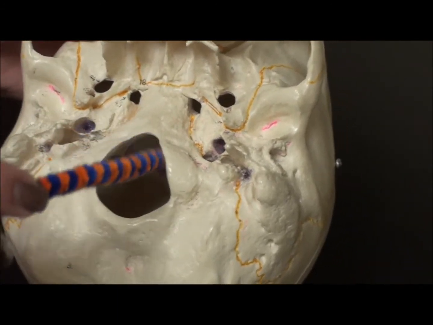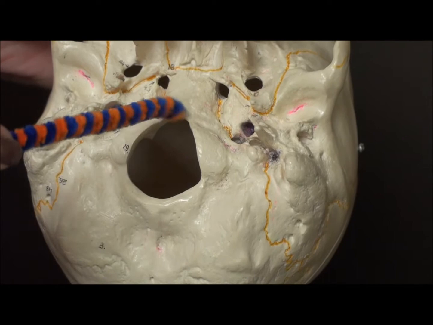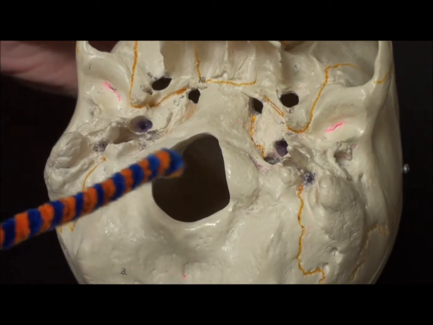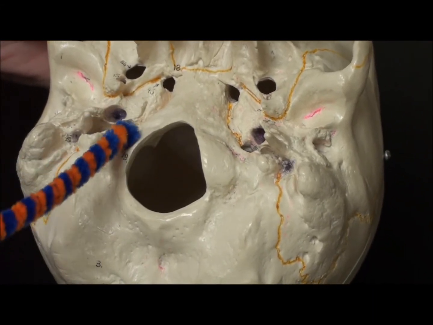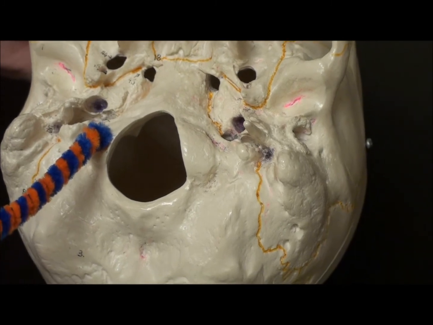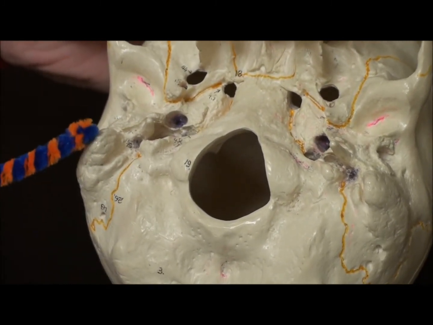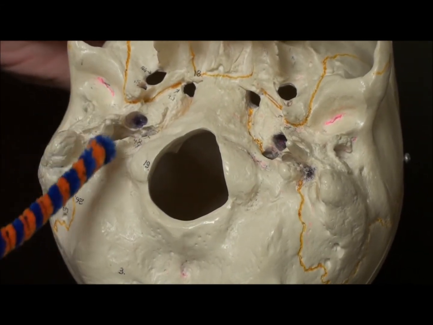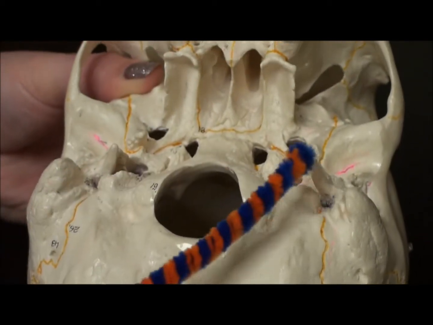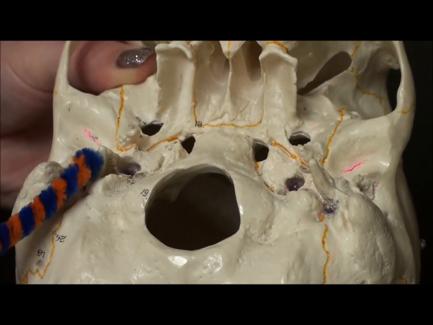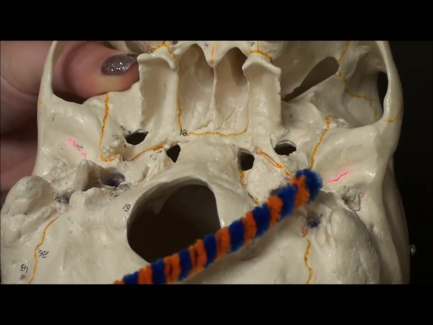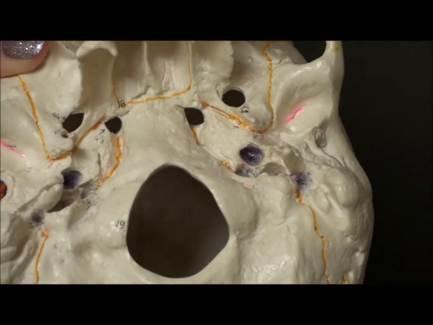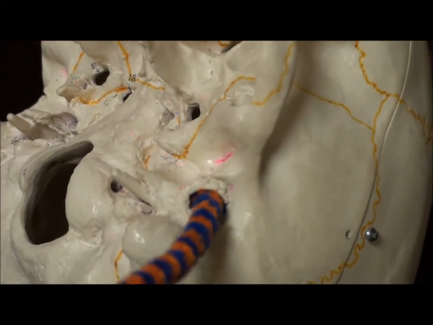This area is the foramen magnum. On each side here, you have the occipital condyle. This is the mastoid process of the temporal bone. These points that stick straight up are the styloid process of the temporal bone. You have the external acoustic meatus, also on the temporal bone.